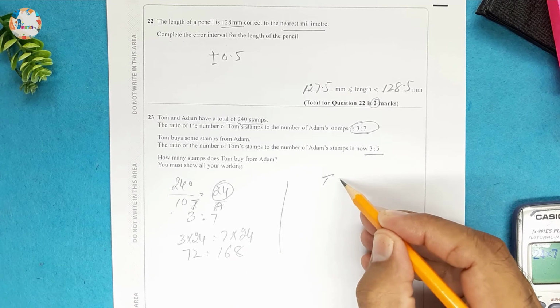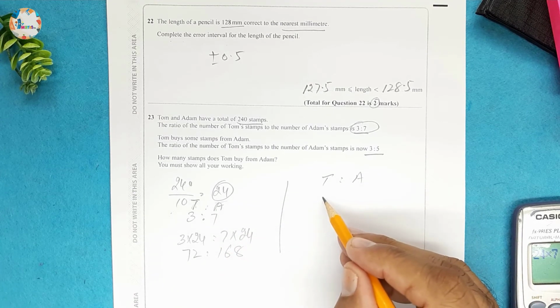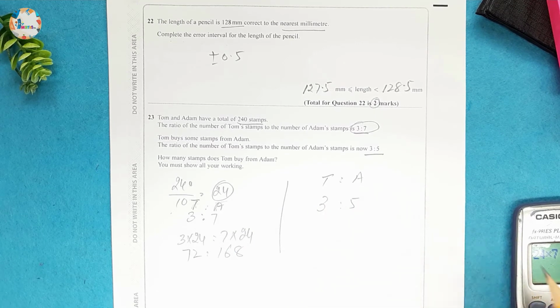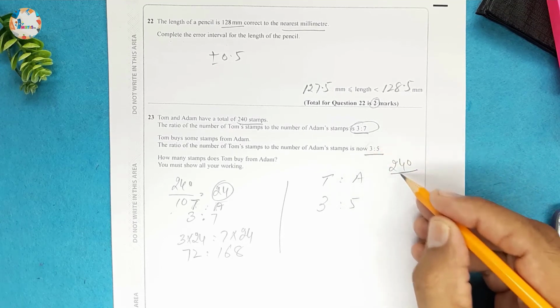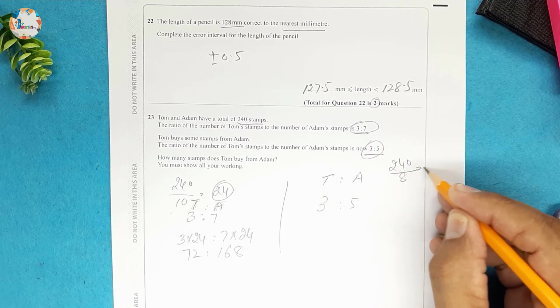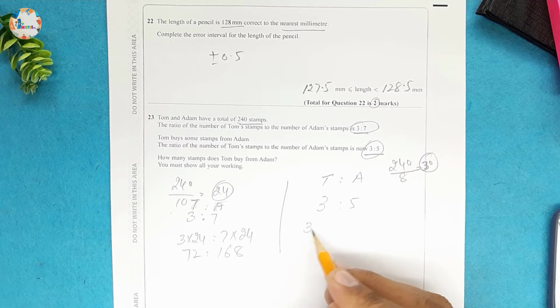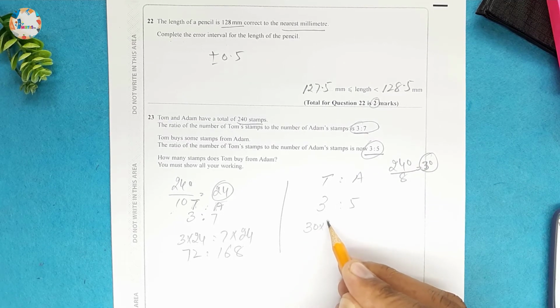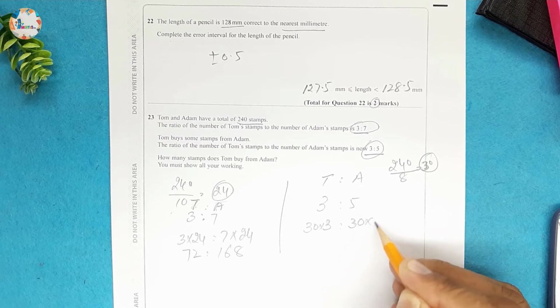Then Tom and Adam are having a ratio of 3:5, and this is again 240 divided by the sum of ratios, which is 8. So 8 will be equal to 30 each. So we multiply 30 into 3, and 30 into 5.